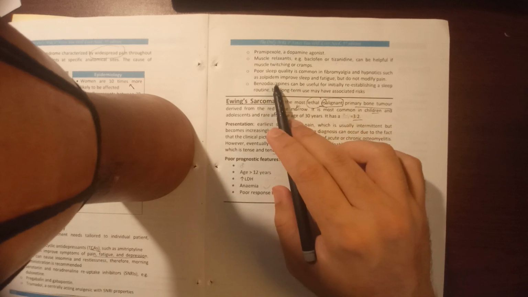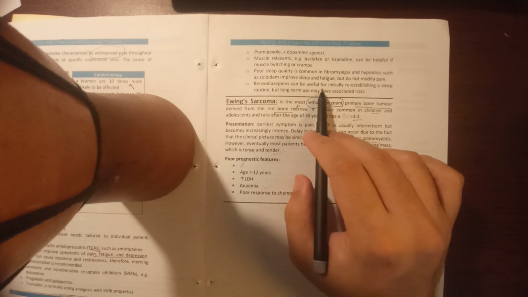Poor sleep quality is common in fibromyalgia, and hypnotics such as zolpidem can improve sleep and fatigue but do not modify pain. Benzodiazepine can be helpful for establishing initially a sleep routine, but long-term may have associated risks.